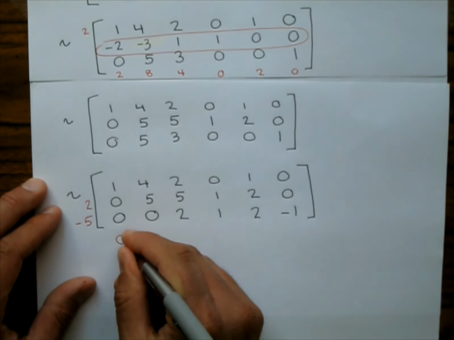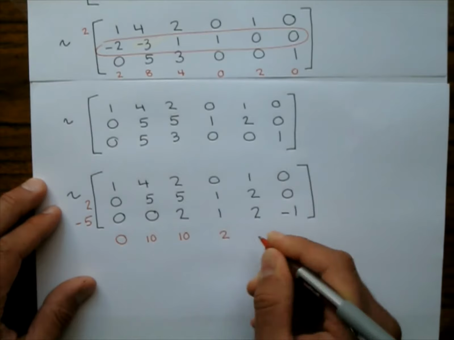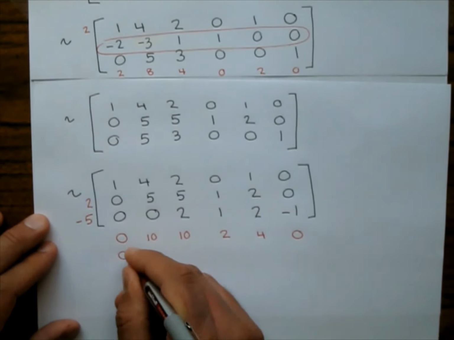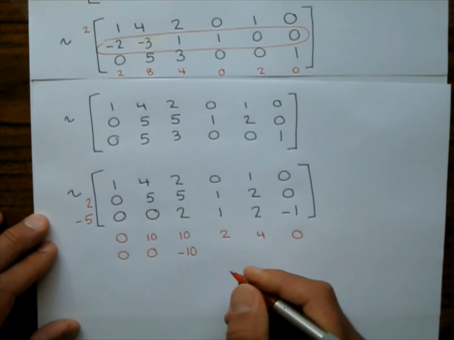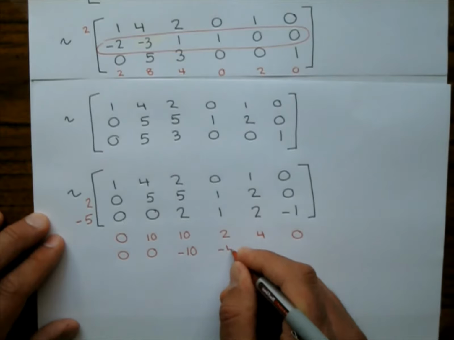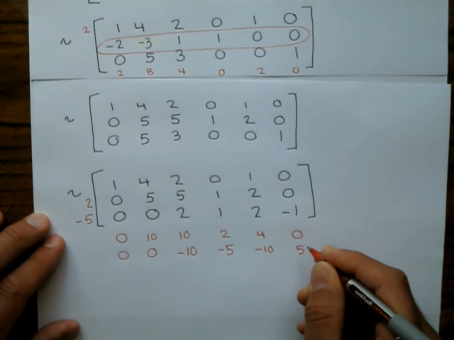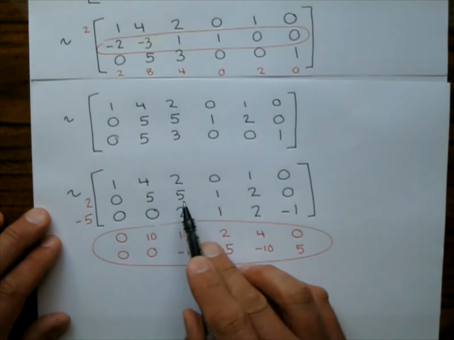Okay, so row 2 times 2 is going to be 0, 10, 10, 2, 4, 0. Row 3 times negative 5 is going to be 0, 0, negative 10, that's what we want, opposites there. And then we have negative 5, negative 10, positive 5. I'm going to add these together, and that's going to get me the new row 2, thus putting a 0 there.